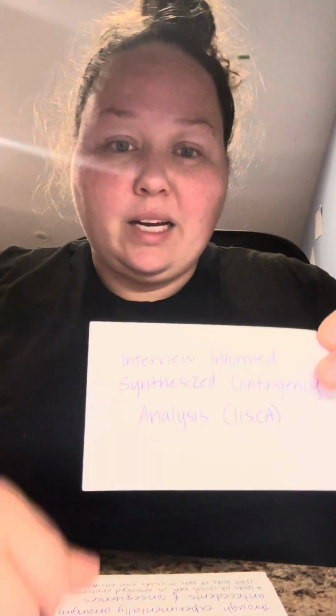A variation of the FA in which multiple contingencies are implemented simultaneously. When challenging behavior is demonstrated in the control condition, those same reinforcers are provided contingently and non-contingently. Pass. That one's hard.